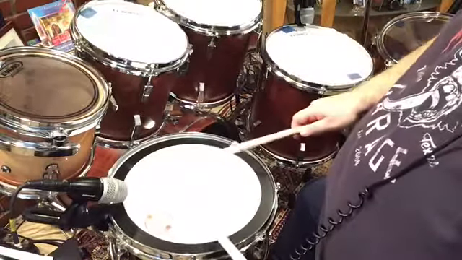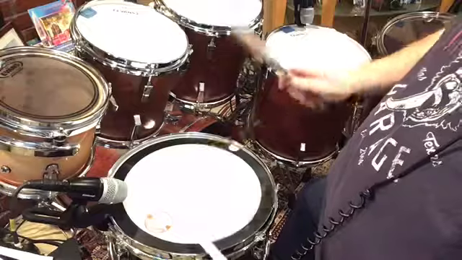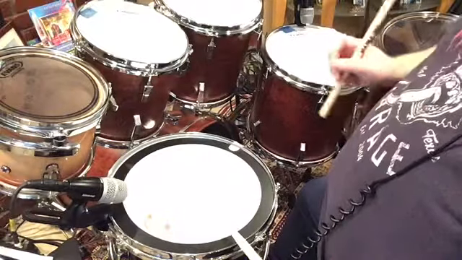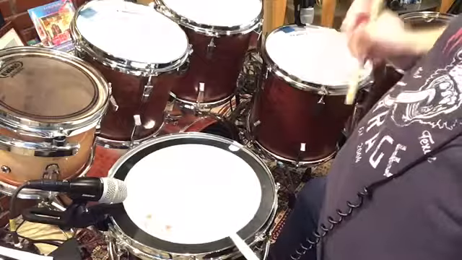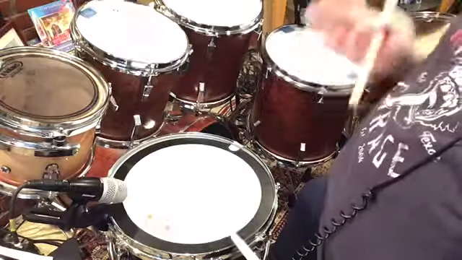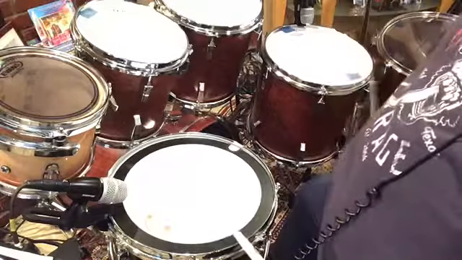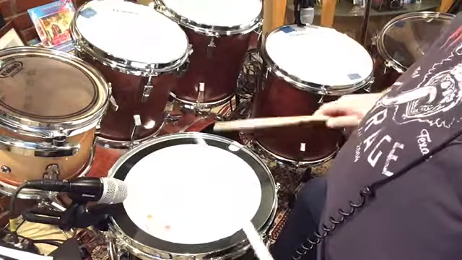Triplet, triplet, triplet, okay? The thing to keep in mind is that when you say triplet, triplet, the "tri" is always on the beep. So keep that in mind as you're playing this.